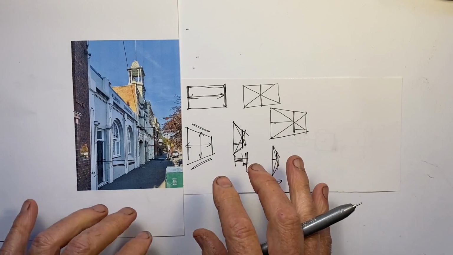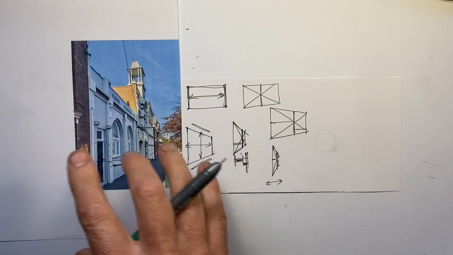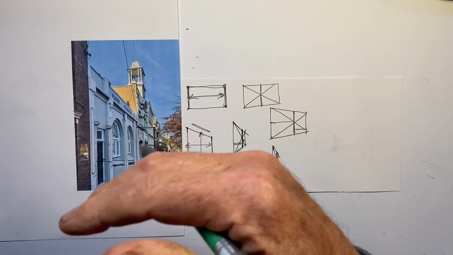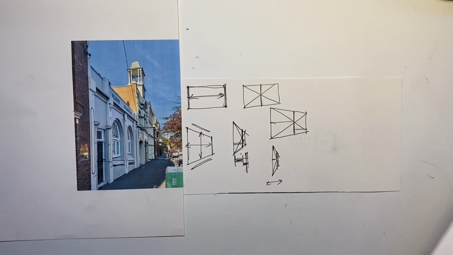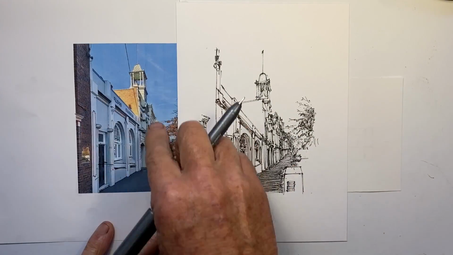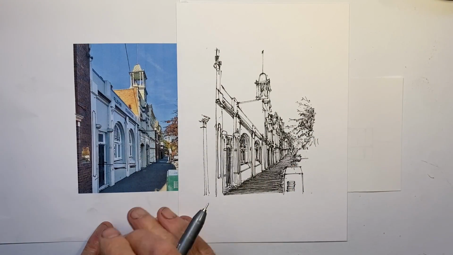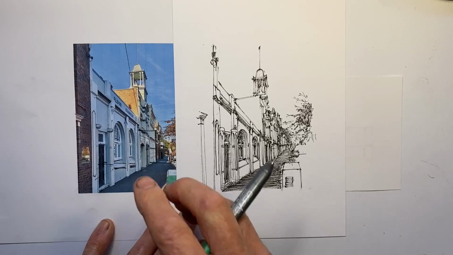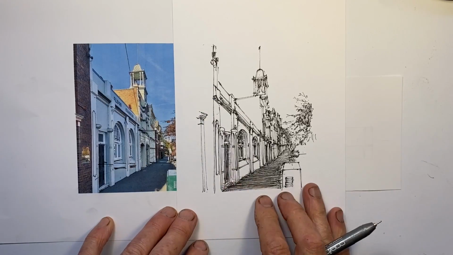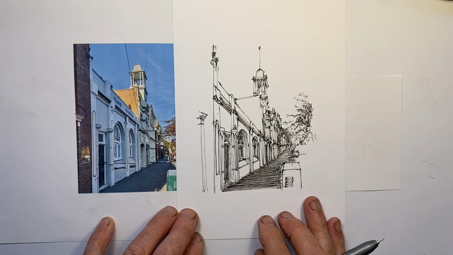And if we understand this principle of things getting smaller vertically and horizontally as they move further away, it lets us observe what's happening in real life more easily, and then lets us incorporate what we see happening into our drawing more easily, more accurately.